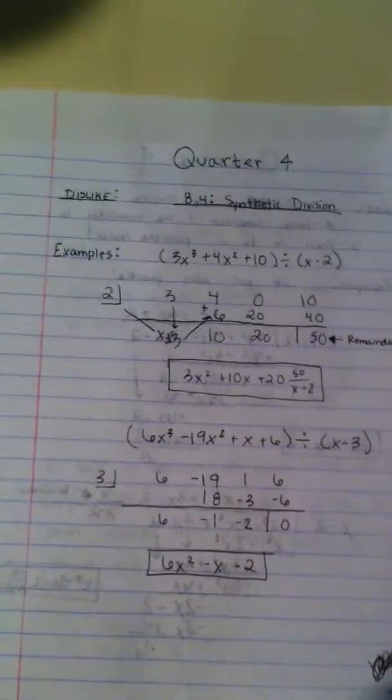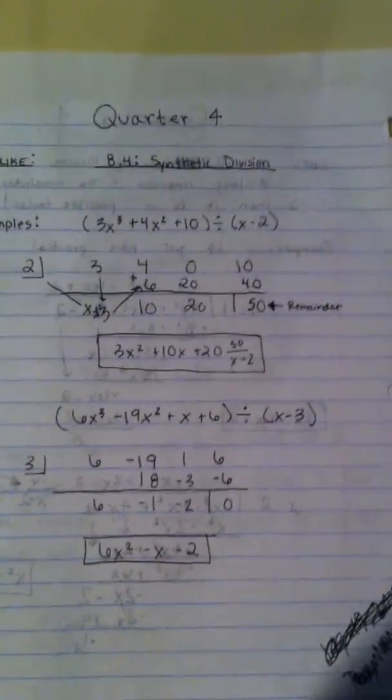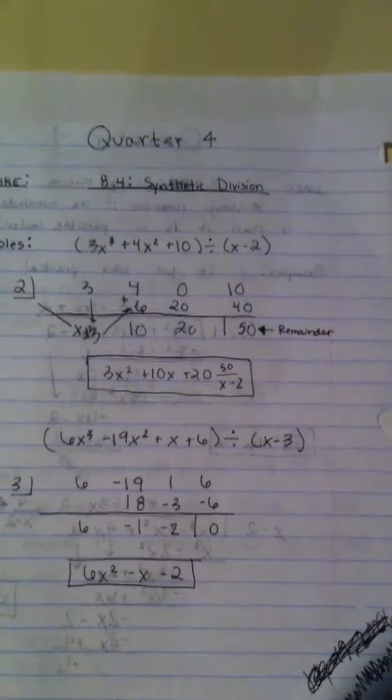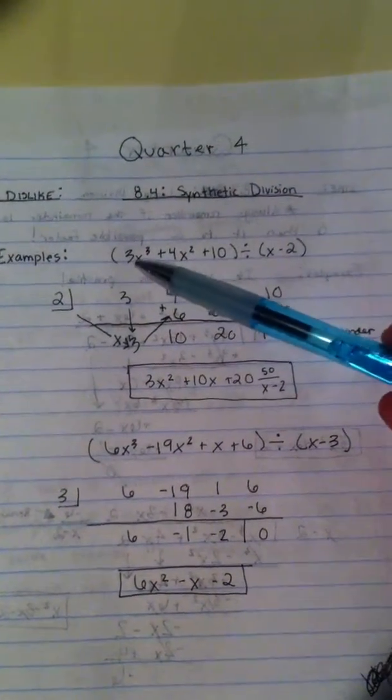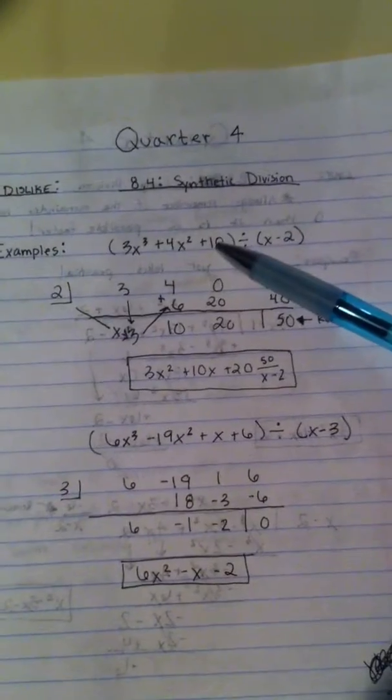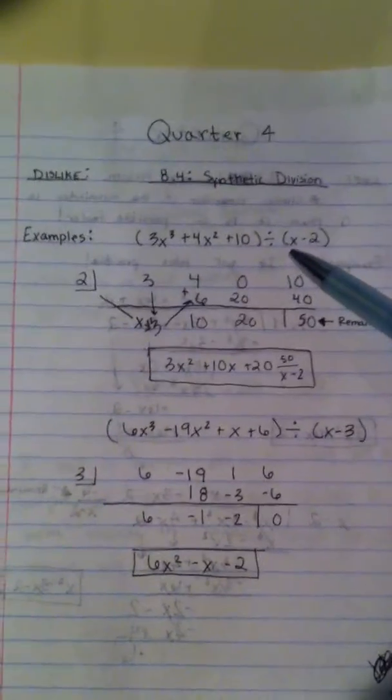For my quarter 4 dislike, I did synthetic division, which is apparently a simpler version of long division, but personally I don't like it. So we have the equation 3x to the third plus 4x squared plus 10 divided by x minus 2.